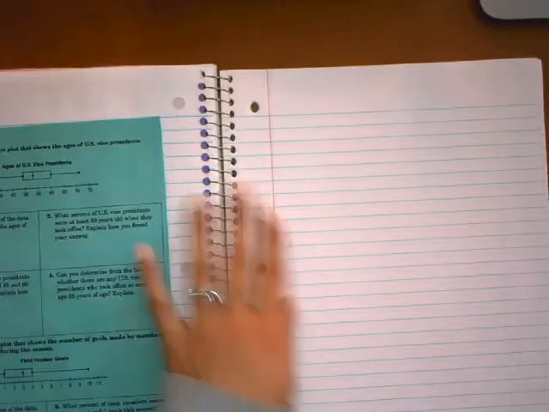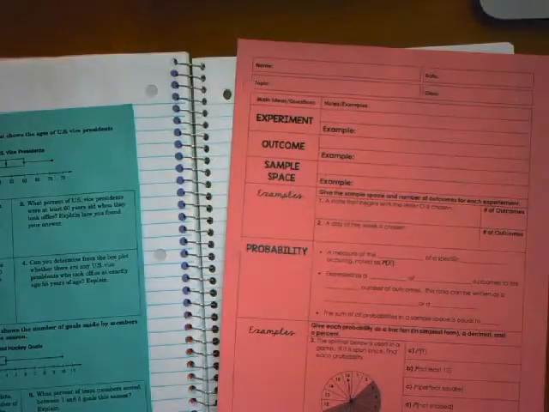So the rest of the pages are all our probability part of our unit. So we're going to take this pink page that talks about probability, and I'm going to trim up everything once again that is not needed. So the bottom, the sides, and the top. Once again, you can cut off the part that says name, topic, date, and class, just like we have before.